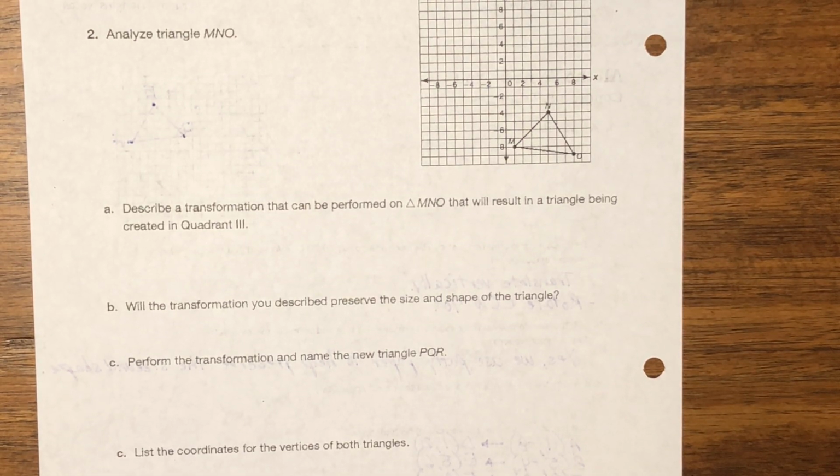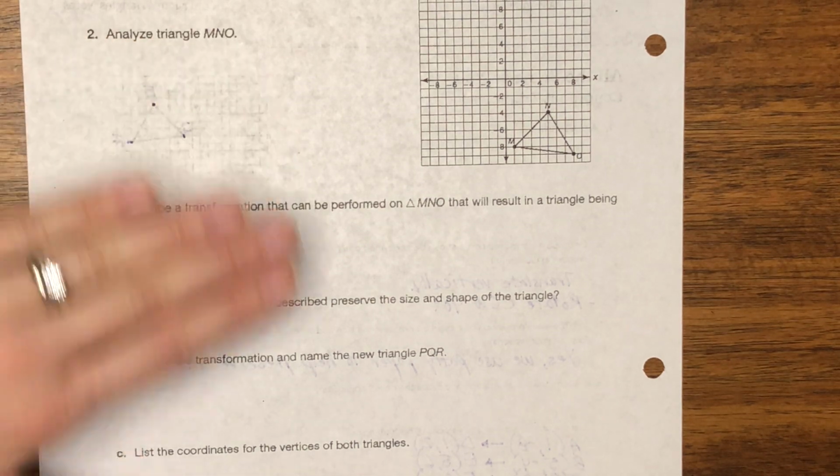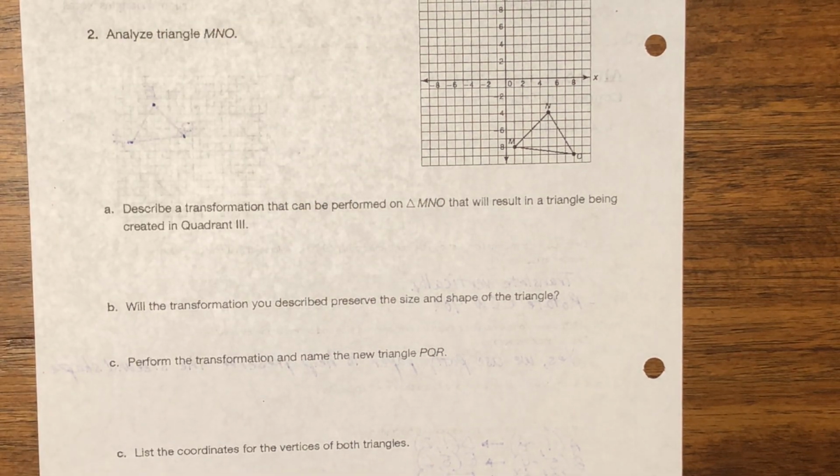Describe a transformation that can be performed on MNO that will result in a triangle being created in quadrant 3. This is exactly the same as the other side, okay? So what I want you to do is see if you can do all of this just like we did on the other side. And I'm going to do it as well and take a picture of it and post it after the lesson. So you can try this, use your class time to do this side of the page, and then you can take a look at mine and see how it went for you, okay?